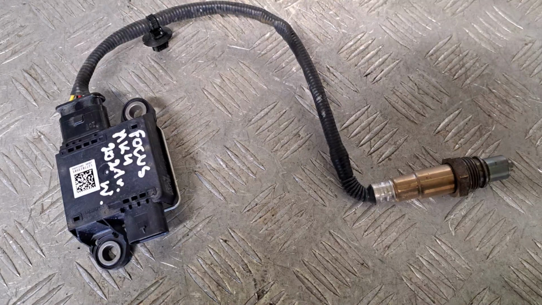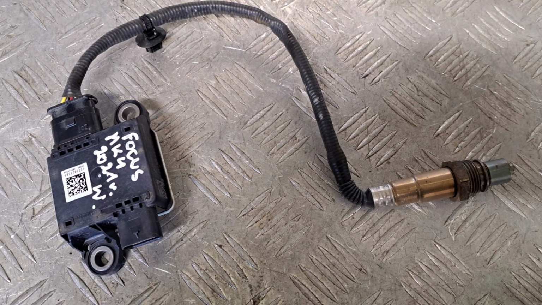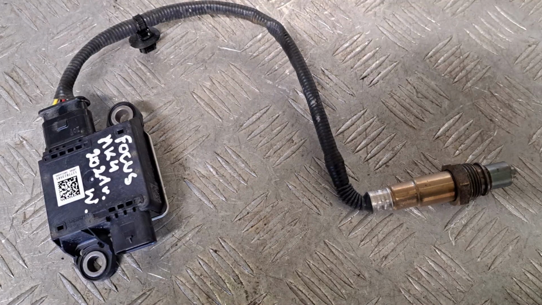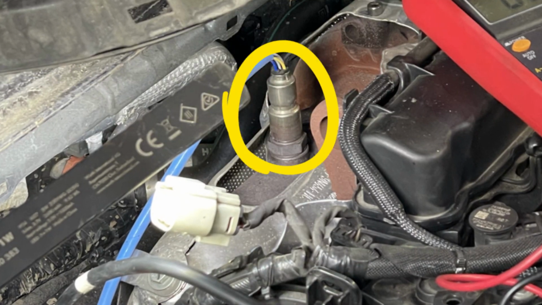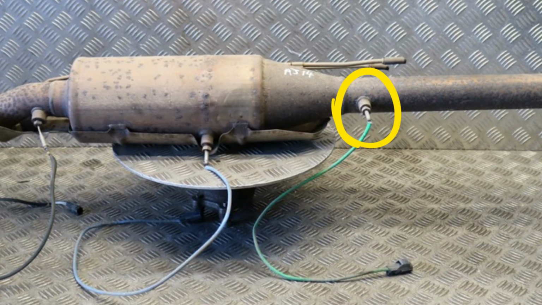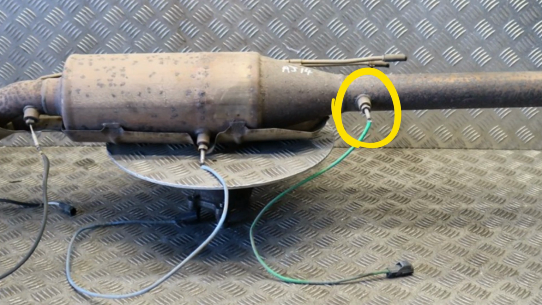First of all, the P2000 code covers the nitrogen oxide sensors that basically measure the efficiency of your DPF. There are two such sensors in Ford engines. The first one is installed in the exhaust manifold before the DPF, and the other one is integrated into the DPF.